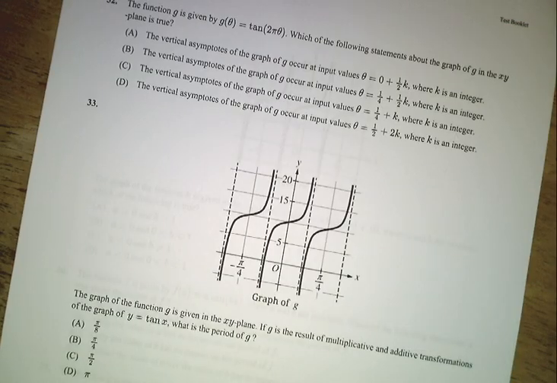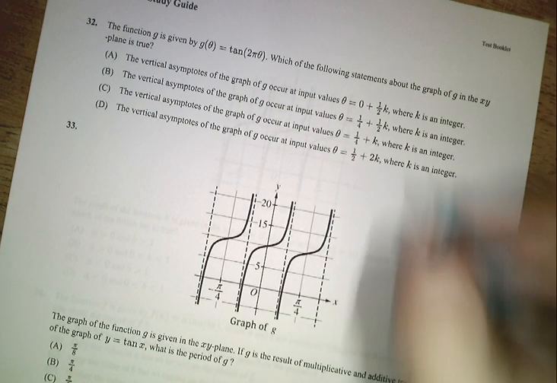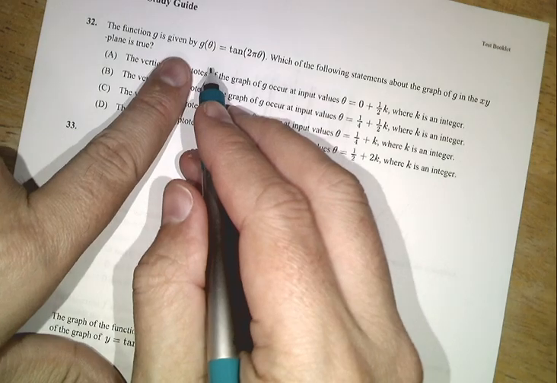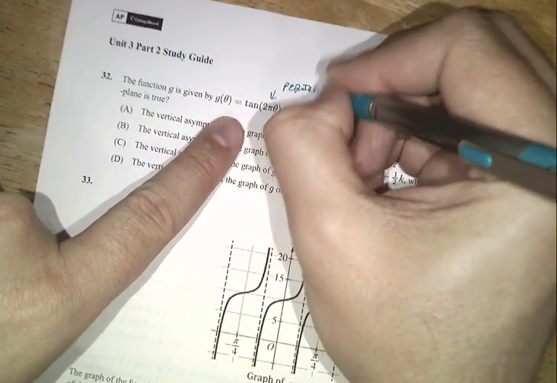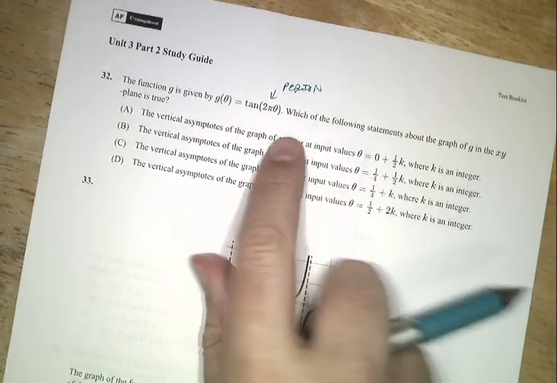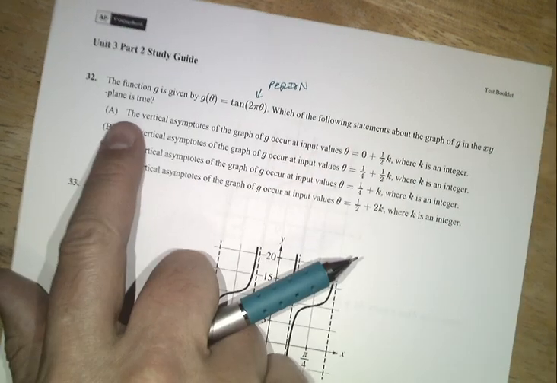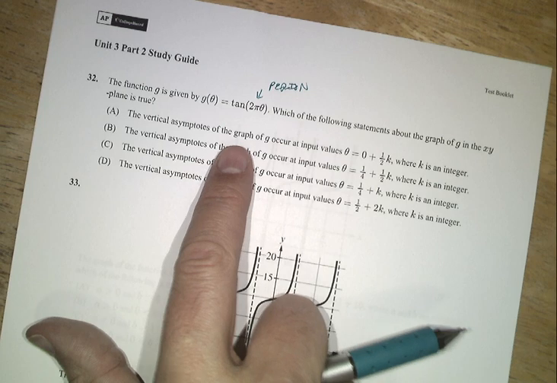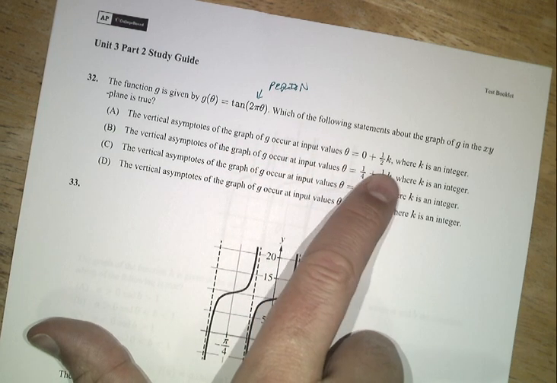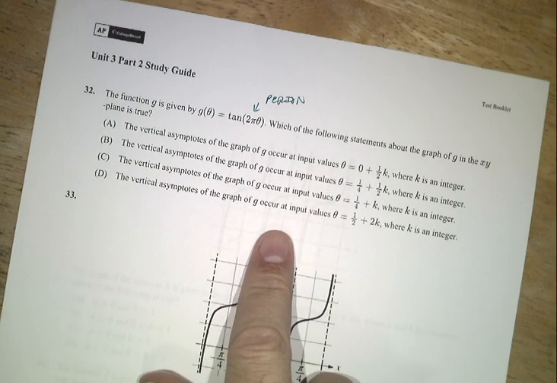Question 32. The function g is given by this right here. So this says there is a period shift from our normal parent function. Which of the following statements about the graph of g in the xy plane is true? The vertical asymptotes of the graph occur at the input values. Well, first of all, let's figure out what the vertical asymptotes are going to be.